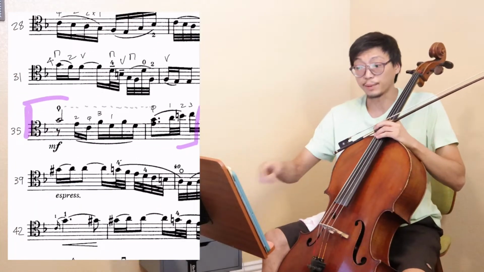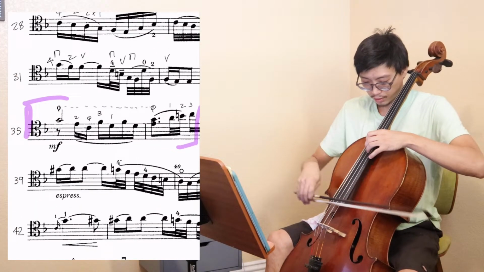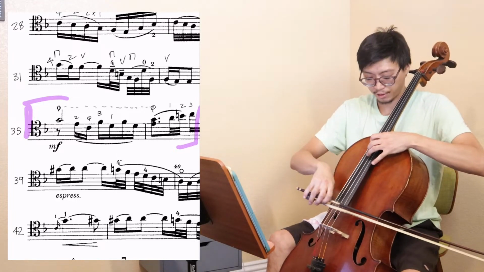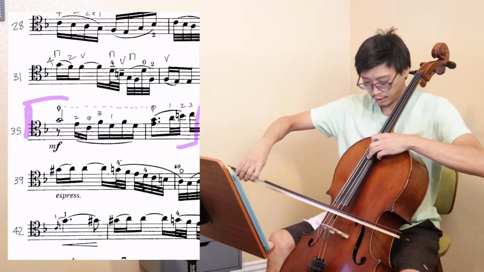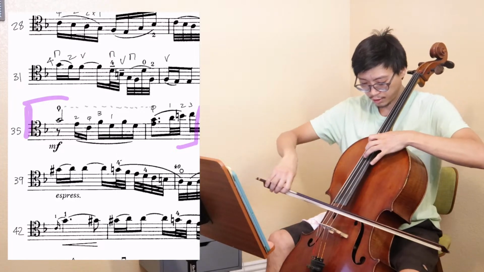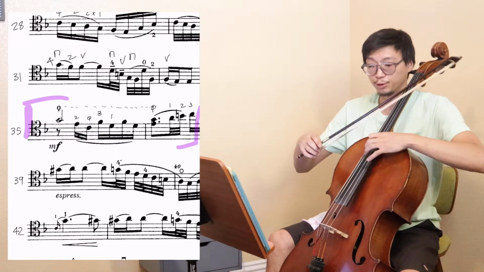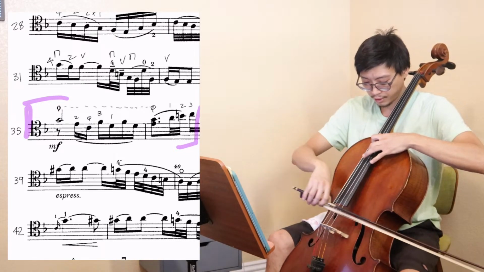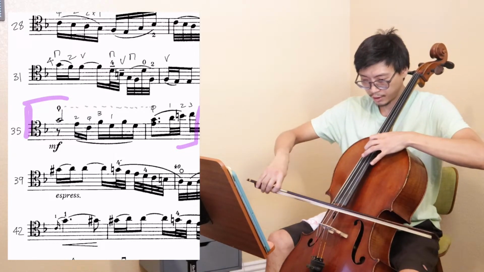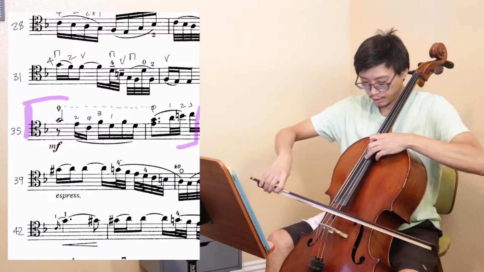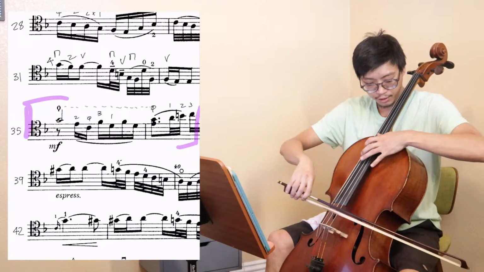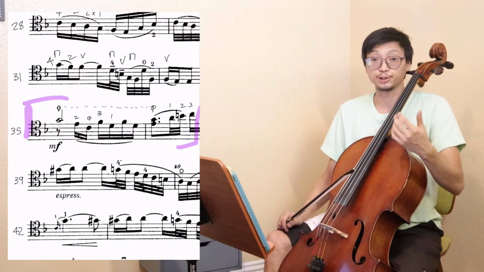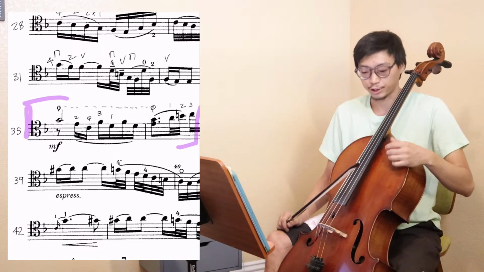So, how you can practice that position is practice the scale right there. That's the only way you can get comfortable right there. And it's going to take a while for you to develop the strength. Think of it like strength training, right?